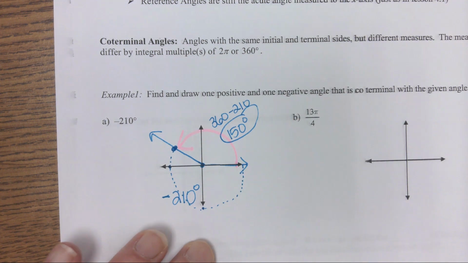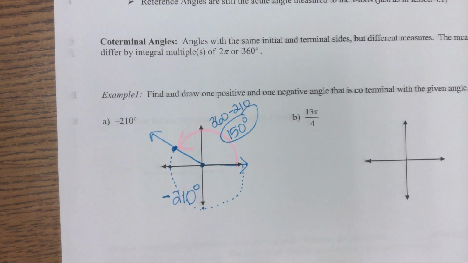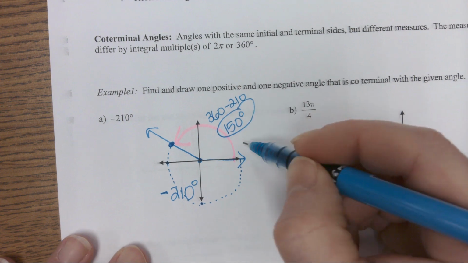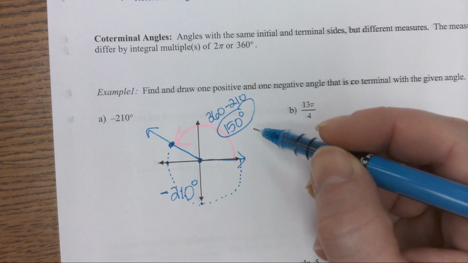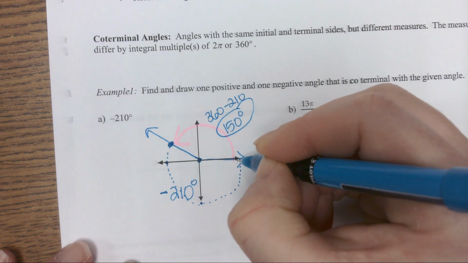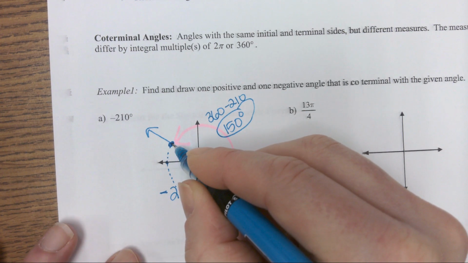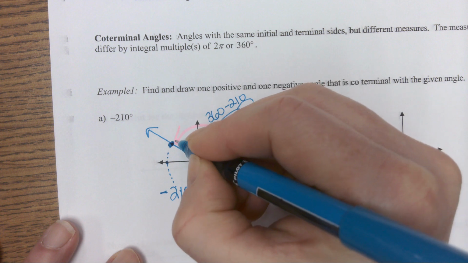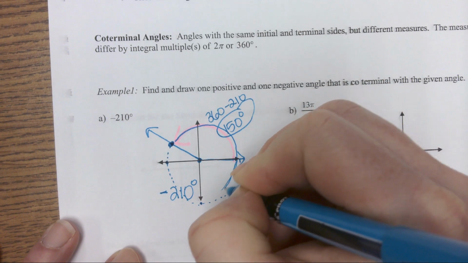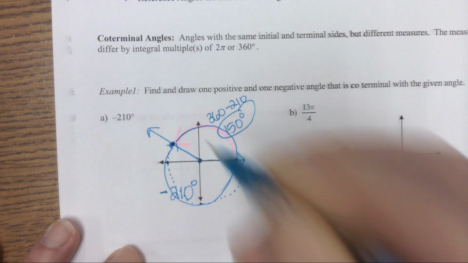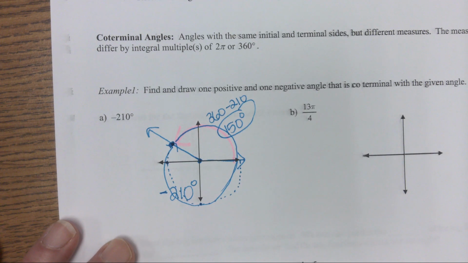Okay, hold on. Remember I said there's an infinite number of answers? What if I went negative 210 and wanted to keep going that same direction and get back to the same spot? How much further would I have to go? Another negative 360.